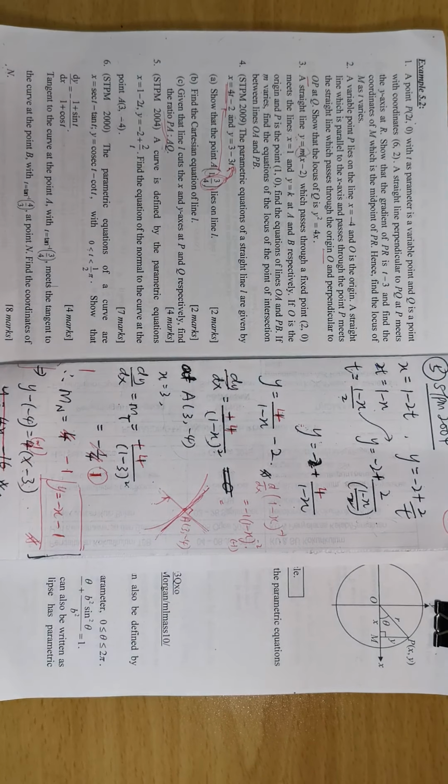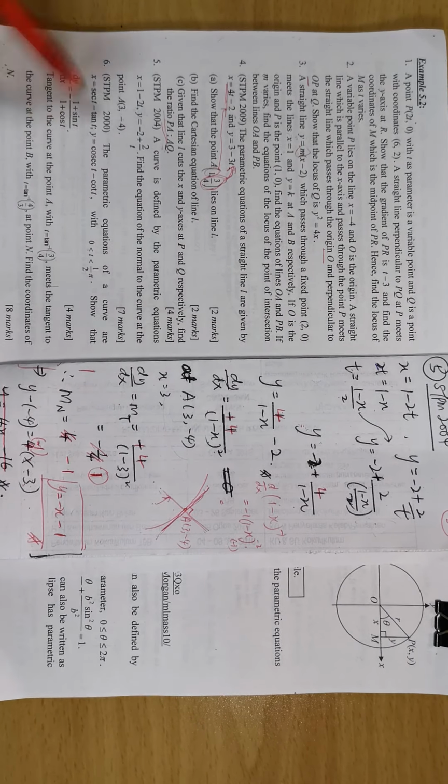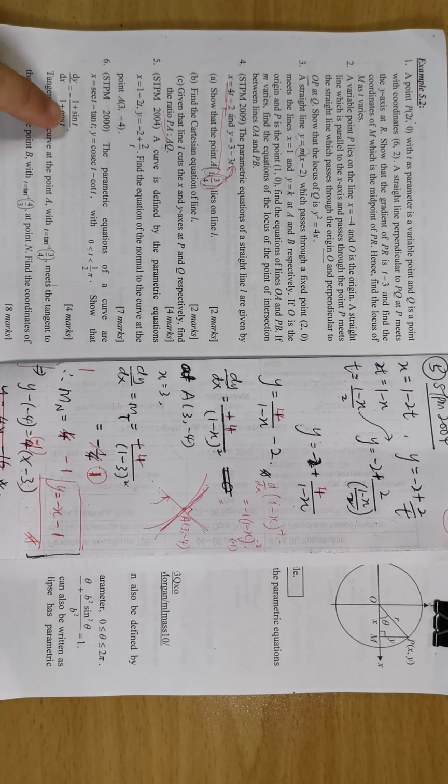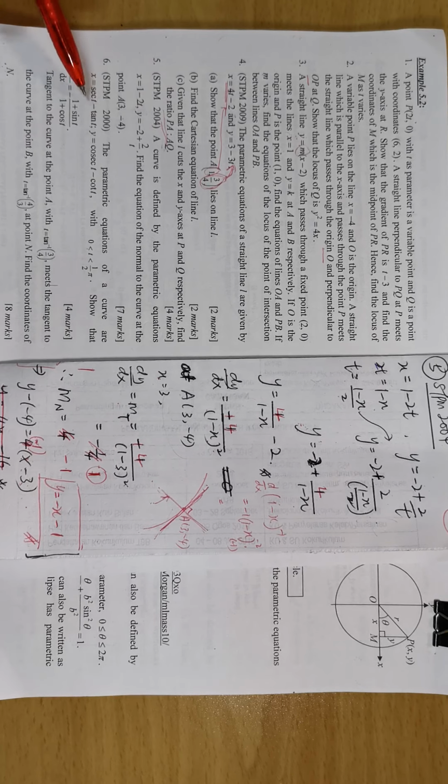All right, so this is question 5, STPM 2004. Question 6, you forget about it, because it actually involves something like differentiation also, but you need to differentiate the trigo. This one, never mind, we don't learn this.